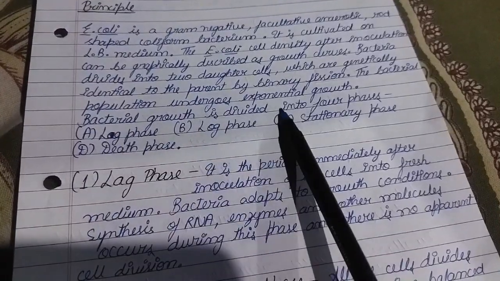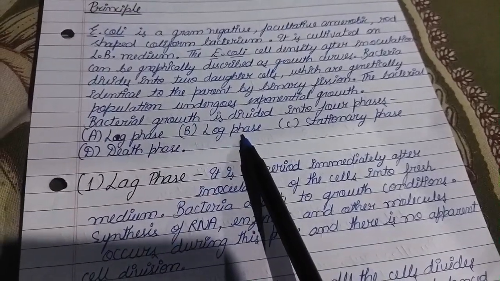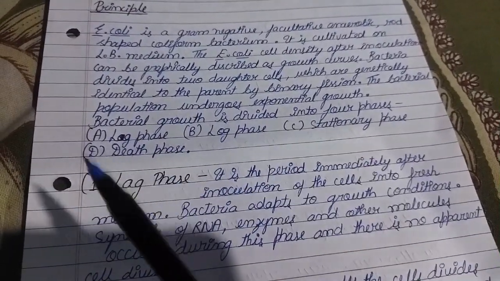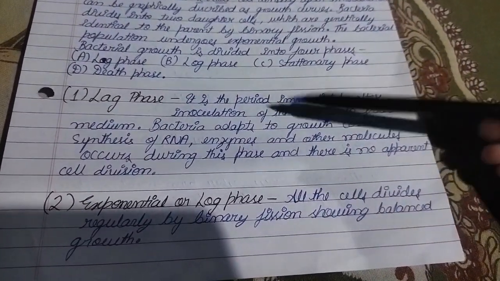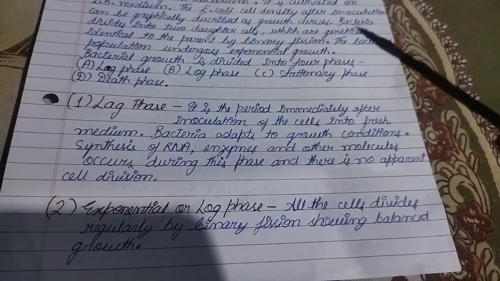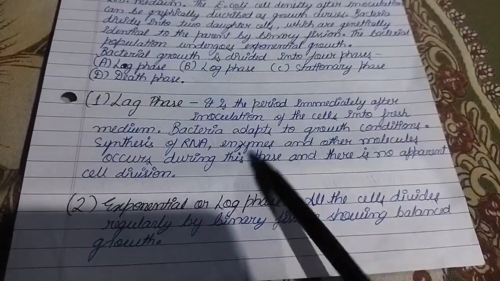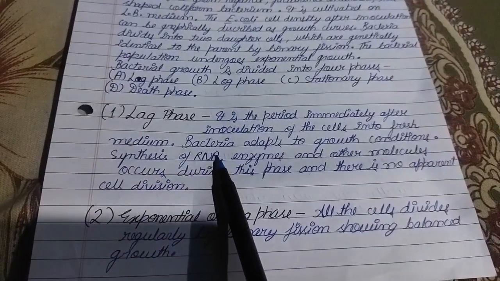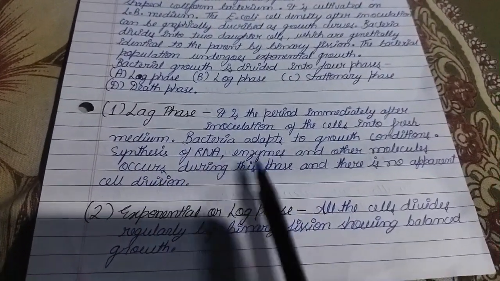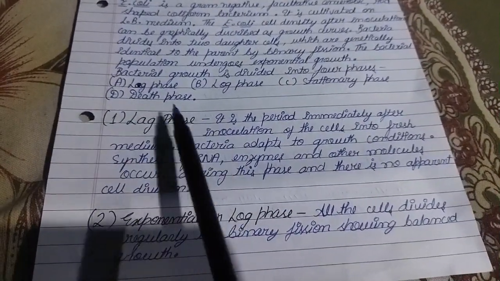Now bacterial growth is divided into 4 phases. The first one is the lag phase, followed by the log phase, then the stationary phase, and ending in the death phase. Talking about the lag phase, it is the period immediately after the inoculation of the bacterial cell into fresh culture media. What happens in this process is that the bacteria adapts to the growth conditions, and synthesis of RNA, enzymes and other molecules occurs during this phase, and there is no apparent cell division. So this is what your lag phase is.